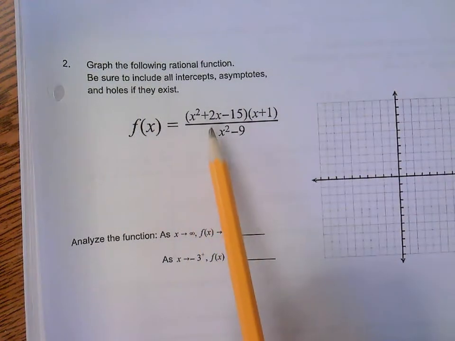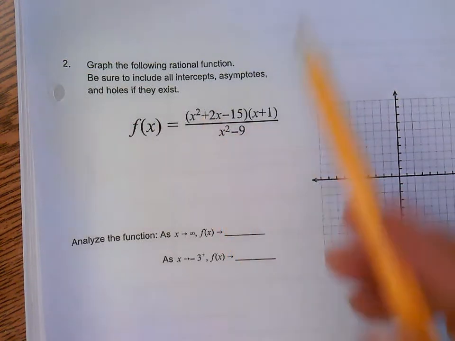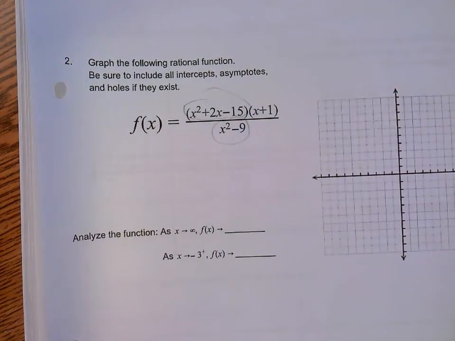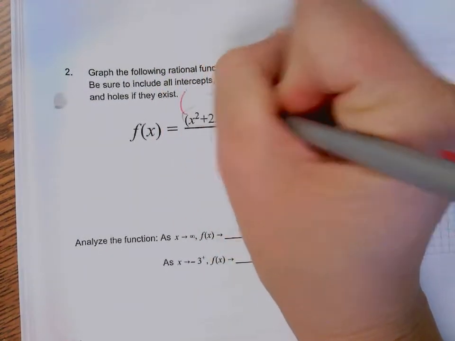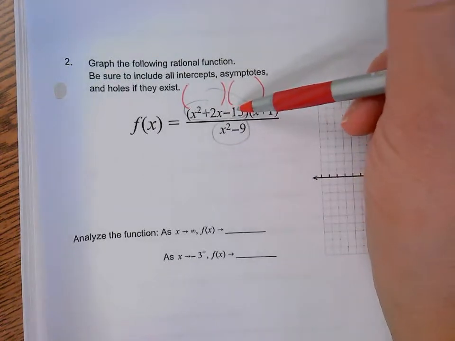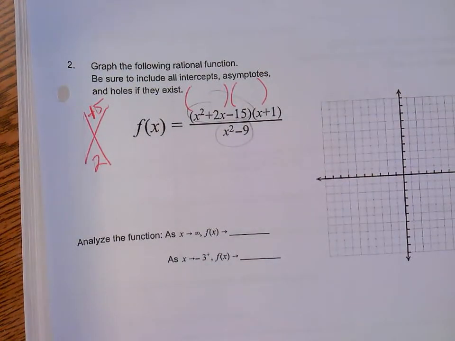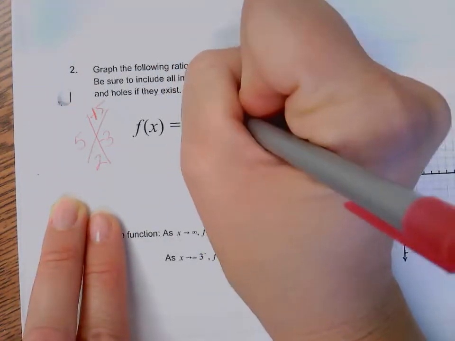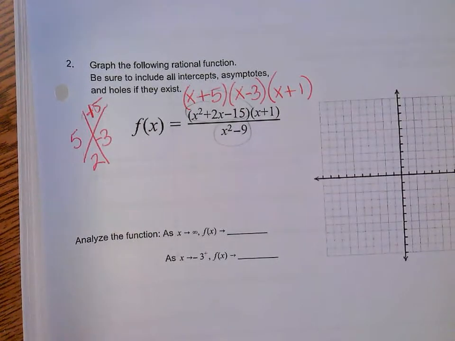So I don't really like that it's in unfactored form because I think things are going to cancel out. So I need to factor this quadratic and factor this quadratic to see what's going to cancel out. Can anyone tell me how this quadratic is going to factor? What are the factors of negative 15 that add up to 2? Positive 5 and negative 3, right? So x plus 5, x minus 3, and I still have that x plus 1 sitting there.